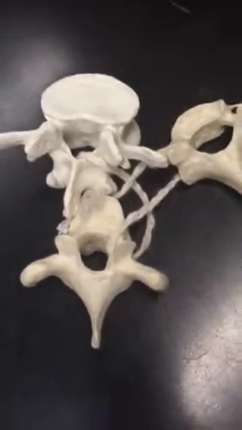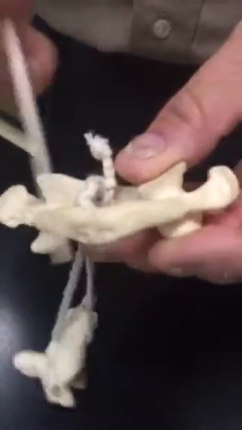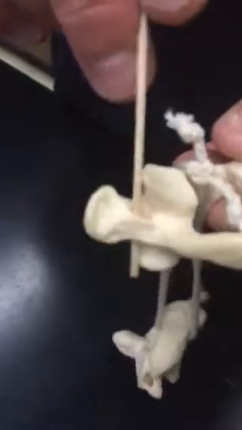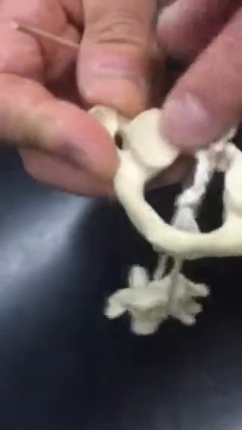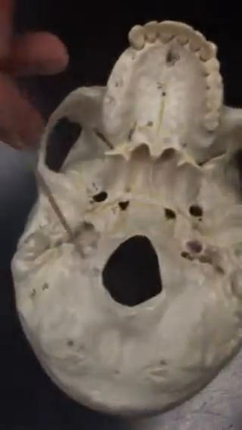The atlas and axis? Yes. Okay, this is C1, commonly known as the atlas. It does not have a spinous process, as you can see. It does have the transverse foramen for passage of the vertebral artery. It has this very large articular surface which articulates with the skull, the occipital condyle of the occipital bone.